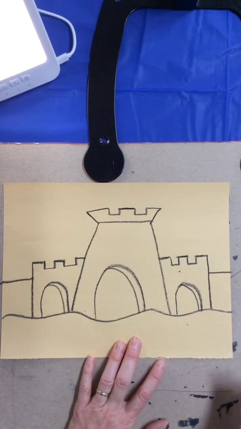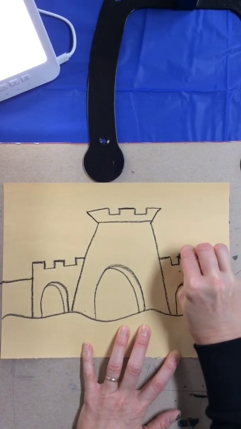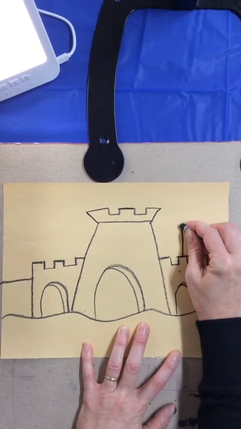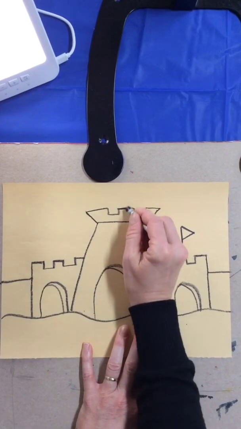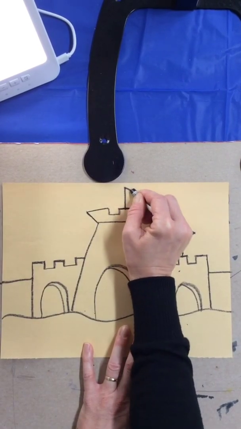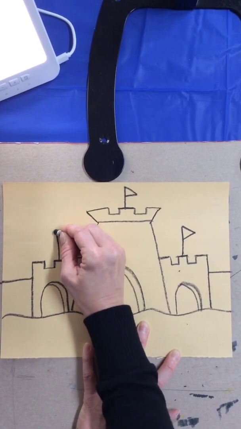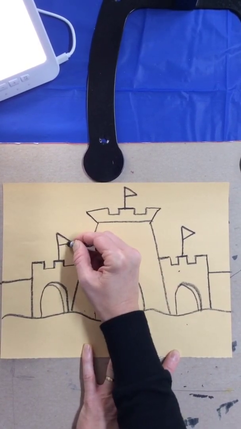Good. Next, we are going to make the 3 flags. So right in the middle, you want a straight vertical line, and then you want to put a sideways triangle. Straight vertical, sideways triangle, straight vertical, sideways triangle. Perfect.